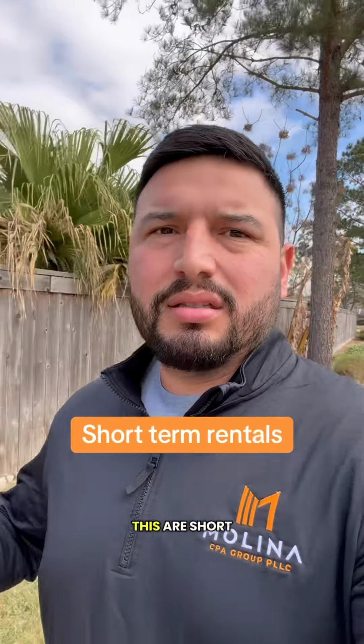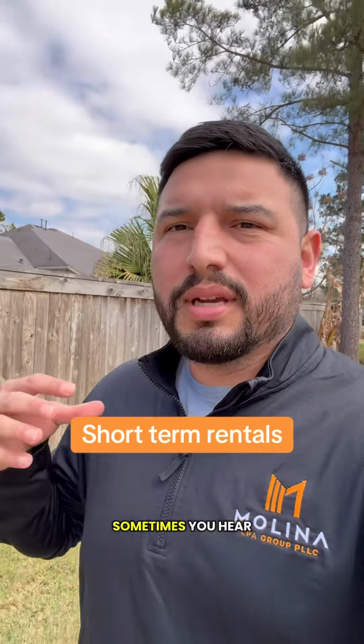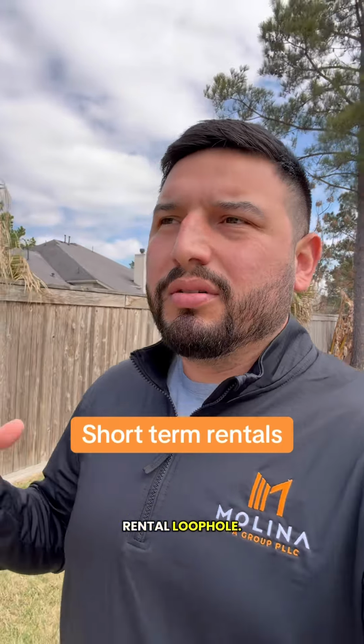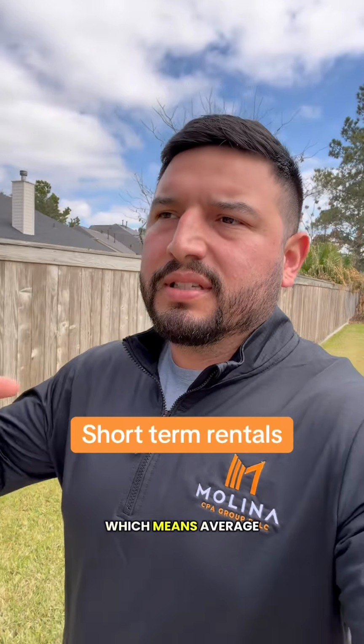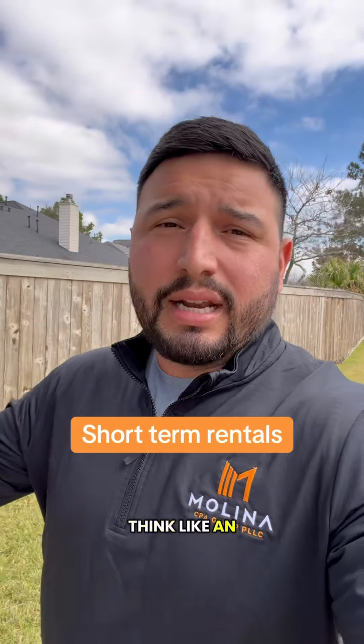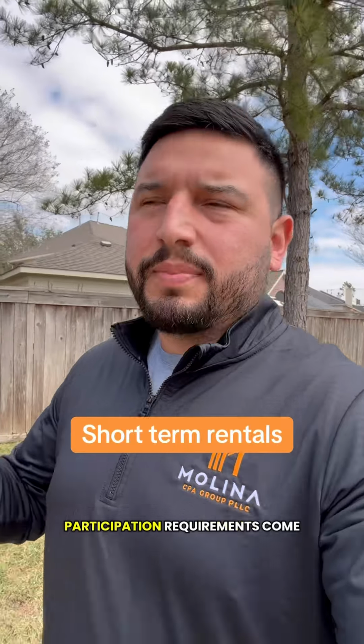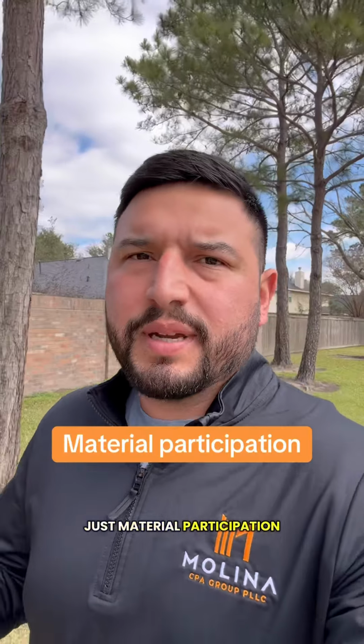Another caveat to this are short-term rentals. Sometimes you hear about the short-term rental loophole. I don't really think it's a loophole, it's just basic tax law. But if you have a short-term rental, which means average stay 7 days or less, think like an Airbnb type of rental, then the material participation requirements come a little bit easier to meet. The rules for just material participation are a little bit different.